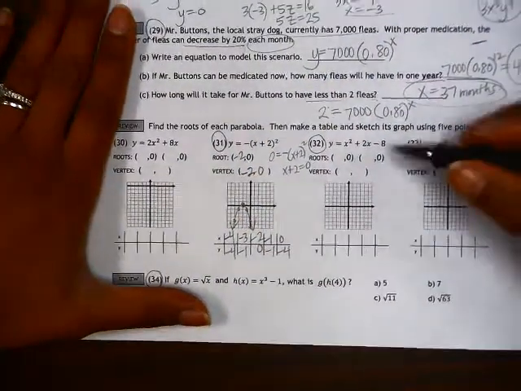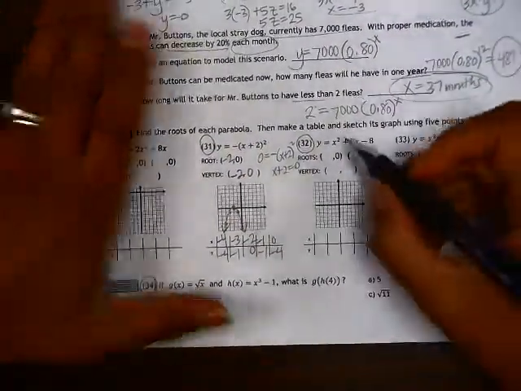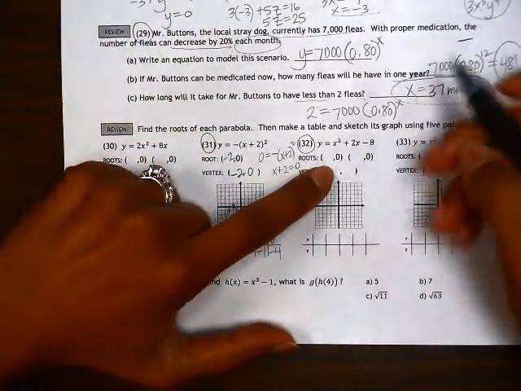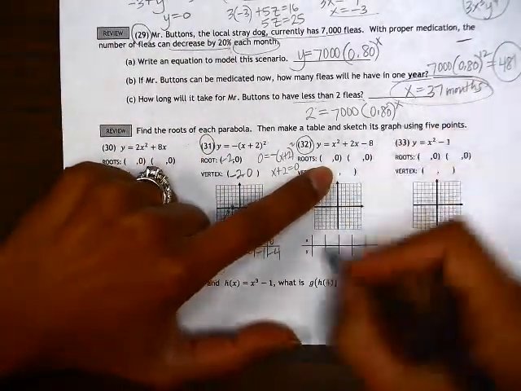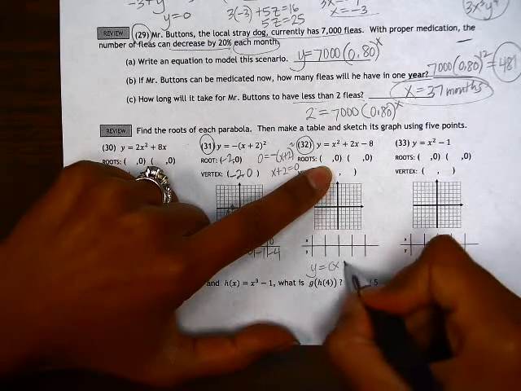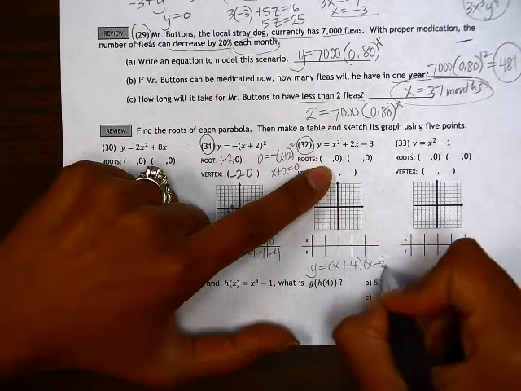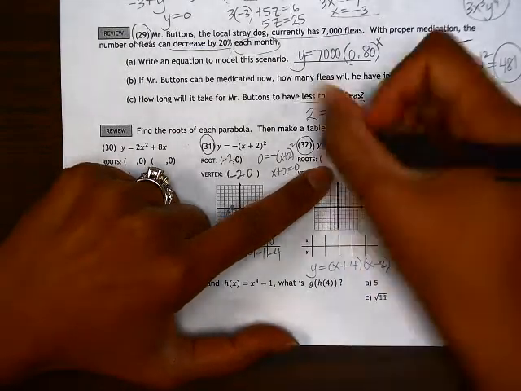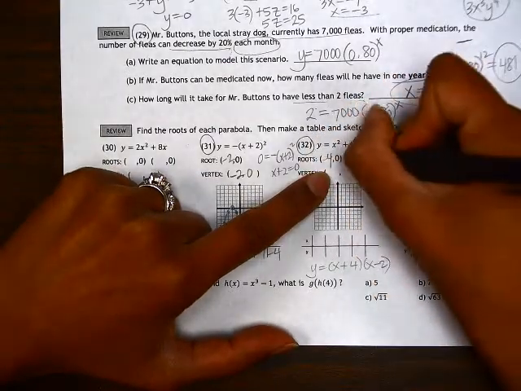On number 32, this is not in factored form yet, but we can easily find the roots of the parabola if we just factor this out. The factored form would be (x + 4)(x - 2). So that gives us roots at (-4, 0) and (2, 0).